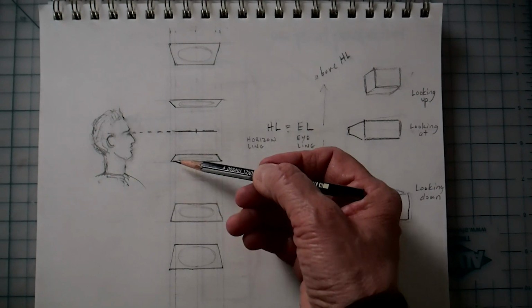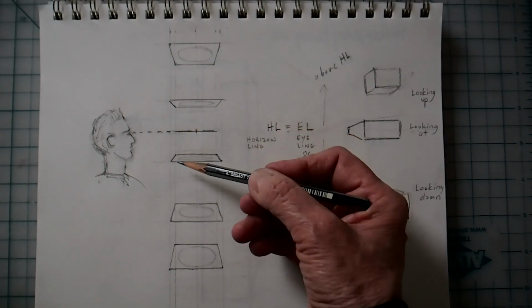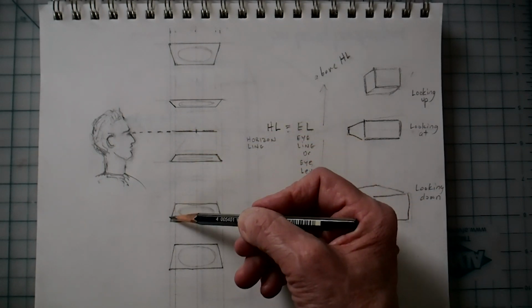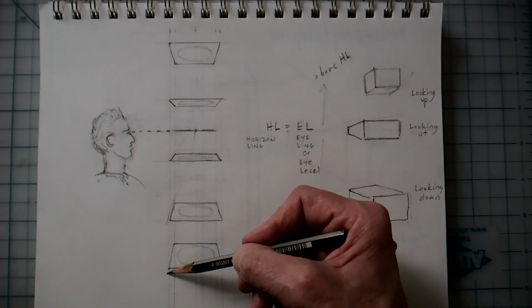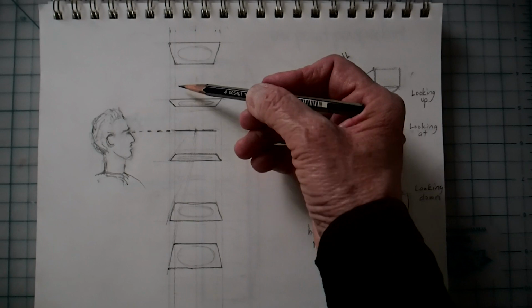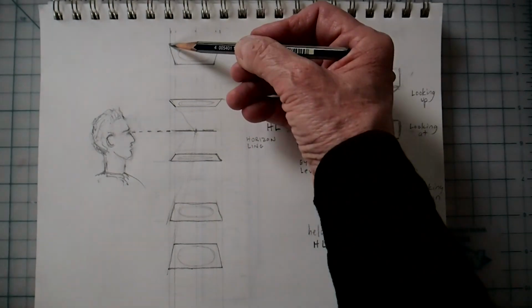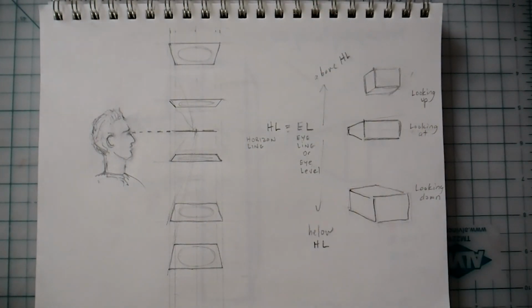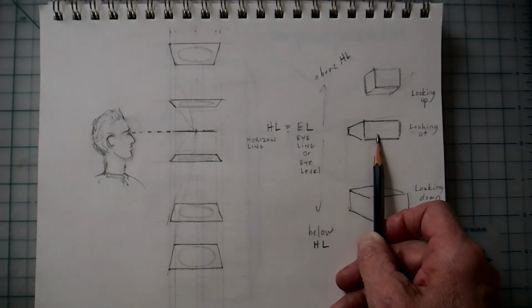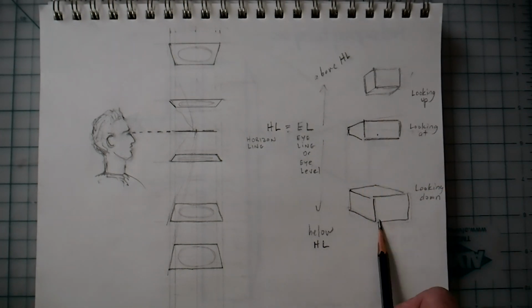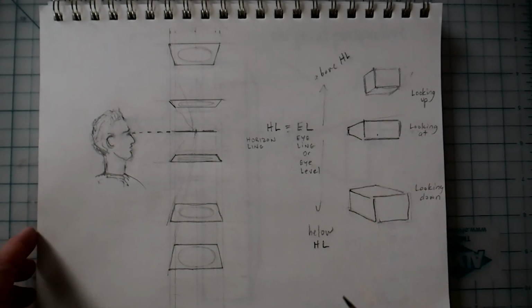So the horizon line is also the eye line, or the eye level line. You notice how all of the edges of those corners go right to the vanishing point. All right. That's looking at it, looking underneath, up at it, and looking down at it.